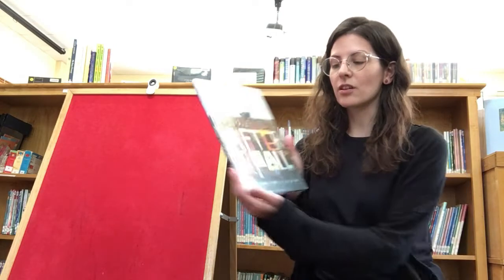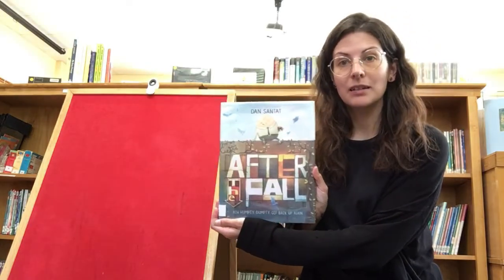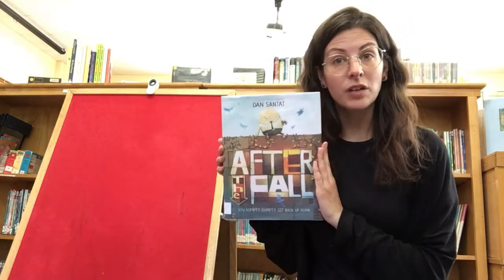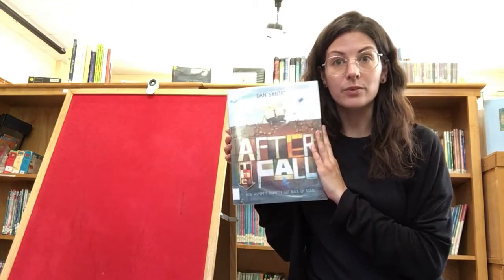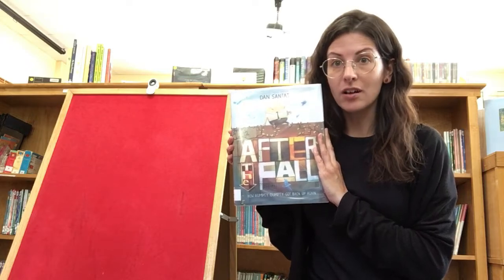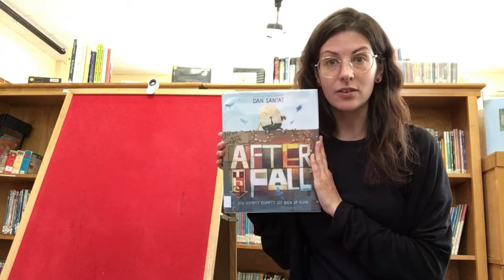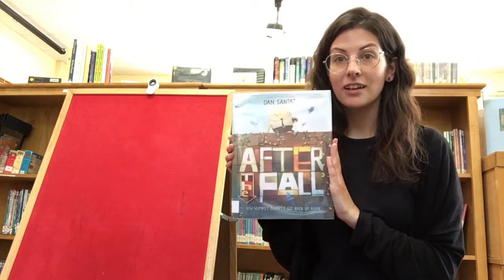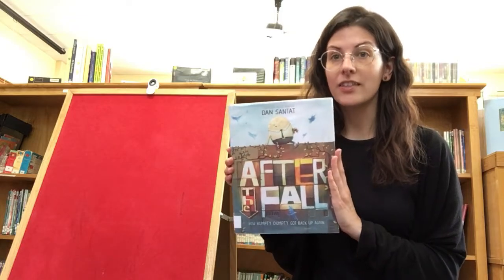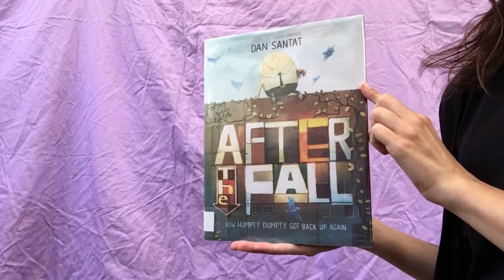Let's see what book we have next. Our next book is called After the Fall, How Humpty Dumpty Got Back Up Again by Santat. Do you know the rhyme about Humpty Dumpty? Humpty Dumpty sat on a wall. Humpty Dumpty had a great fall. All the king's horses and all the king's men couldn't put Humpty together again. But in this book, they do put him together again. And this book tells the story that comes after the fall.